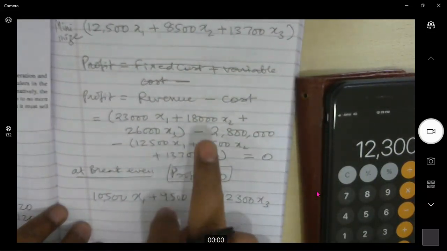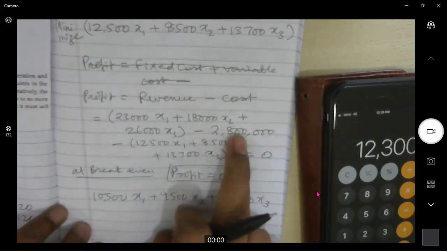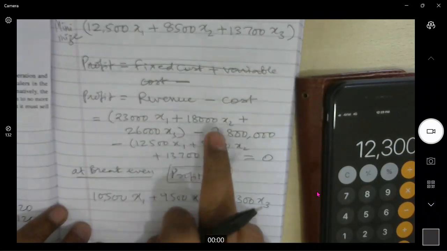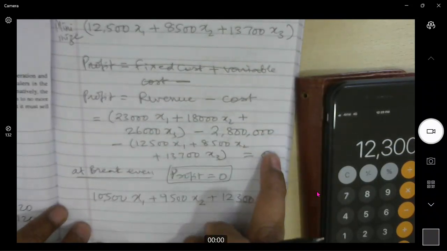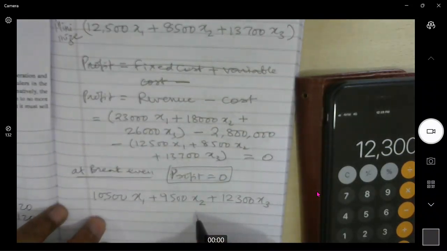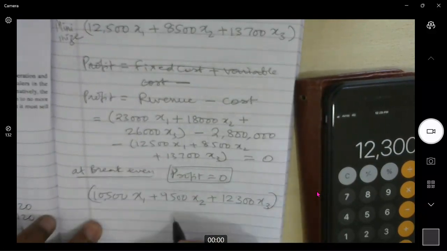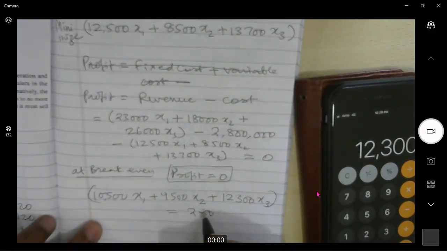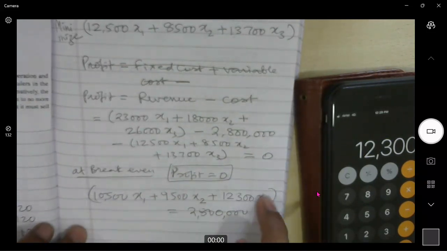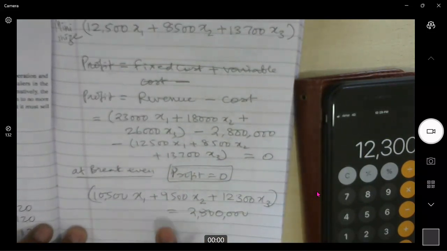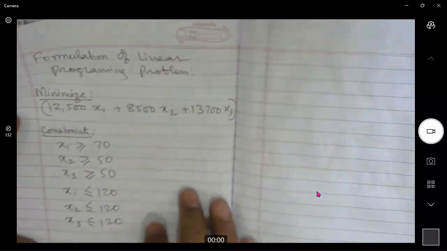Now the remaining minus 2,800,000, I can keep it this side or I can take it to the other side so that zero is there. So if I take it to the other side, then this whole thing will become equal to 2,800,000. So basically, this is the condition for break even. So this is an equality constraint. Let me add that equality constraint here. Okay, so for the neatness purpose, I'm just writing it here again.